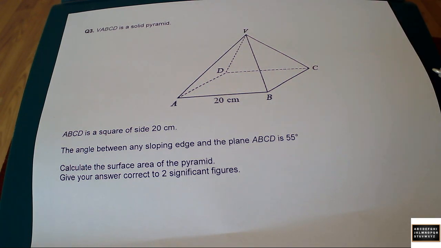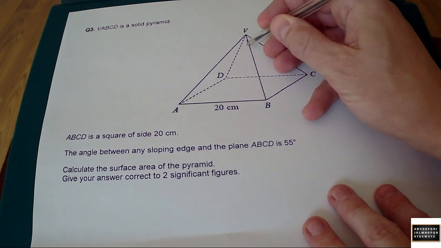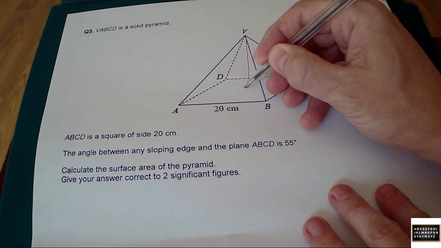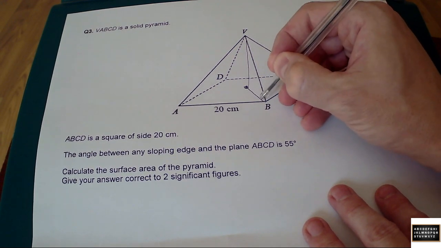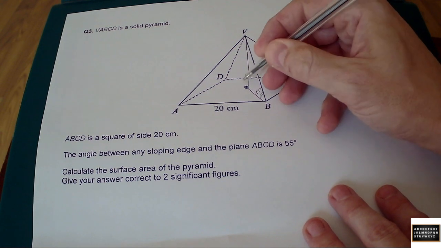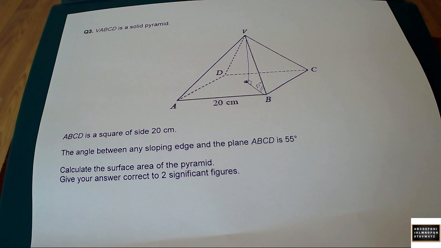So it's telling you the angle between any sloping edge and the plane ABCD is 55 degrees. It's telling you that any sloping edge and the plane is 55 degrees. So if I was to draw a little diagram of how this looked, straight down to the base here, take a sloping edge, this here would be 55. So as a right angle triangle here, you can probably see that modelled, would be 55 degrees.